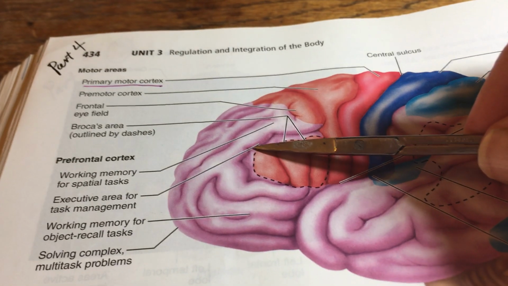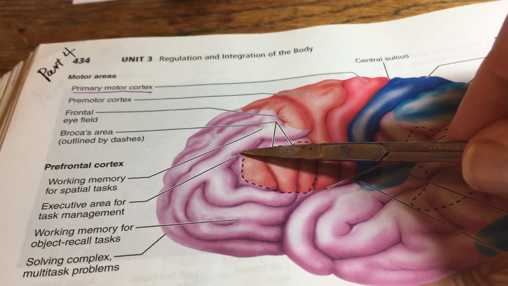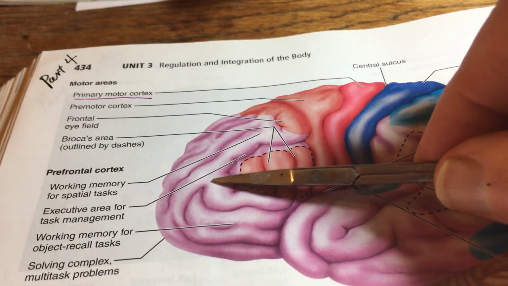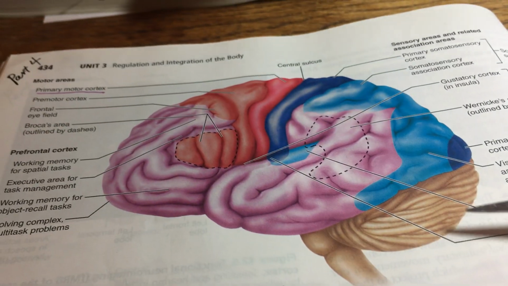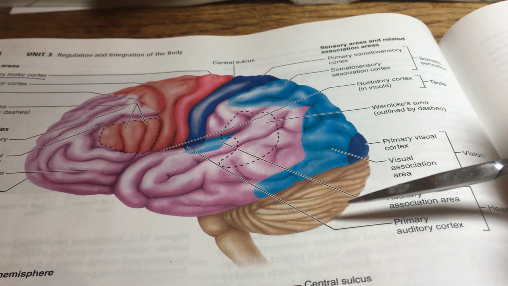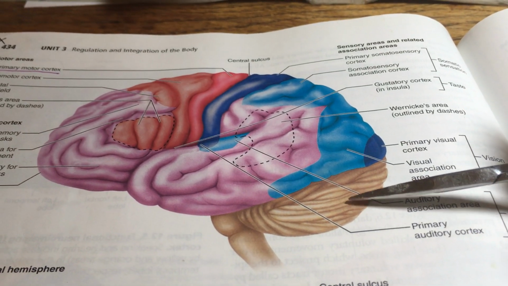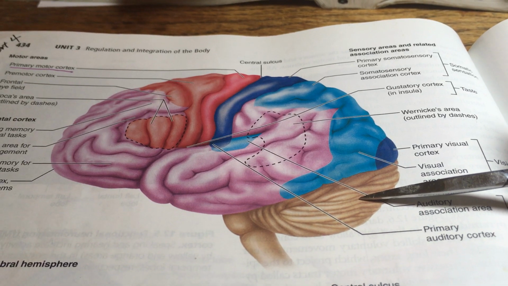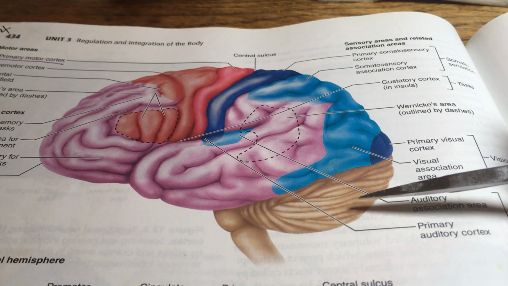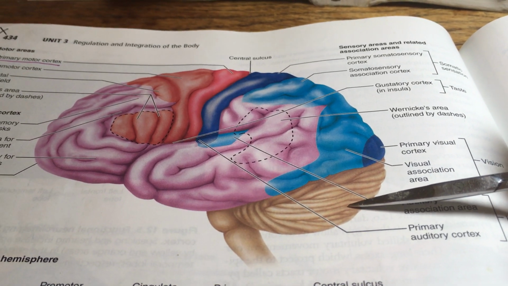We have working memory for spatial tasks. This is pretty important because there apparently is a great deal of correlation between the frontal lobe in this area right here and also the cerebellum, which we're going to be looking at as a very unique part of the brain for spatial relationships.